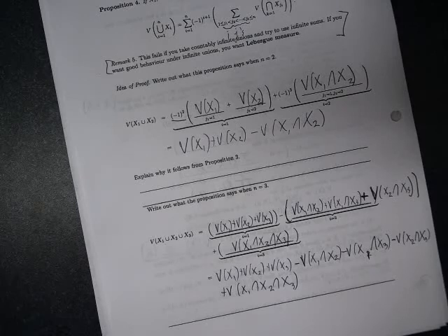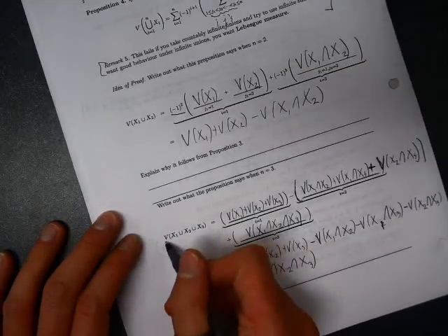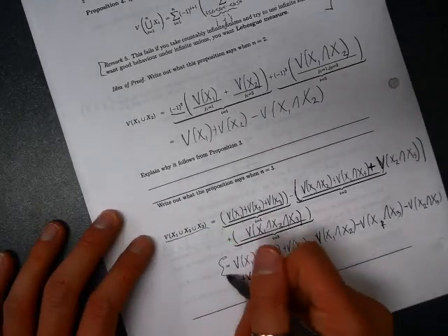And let's figure out how to show that that is true, assuming the result when n equals 2. So I feel like I'm going to go through the inductive step, but only going from 2 to 3, just to avoid notational nightmare. So let's try to prove that the volume of x1 union x2 union x3 is exactly that.